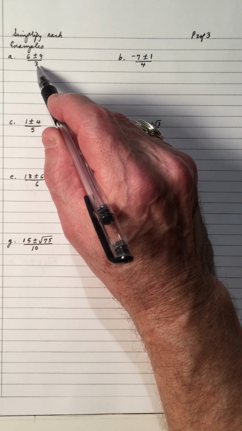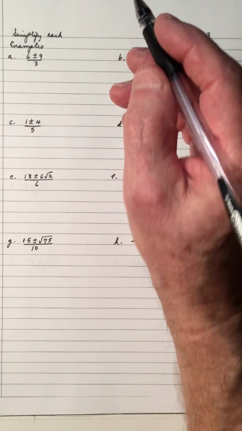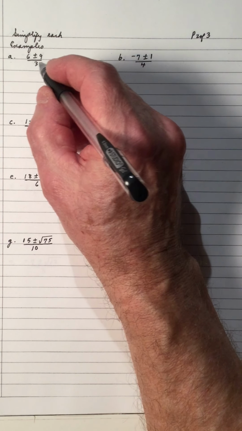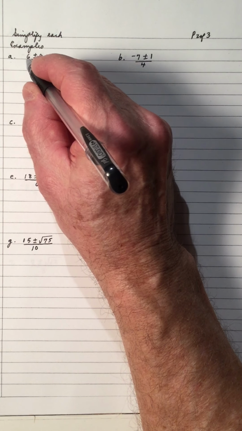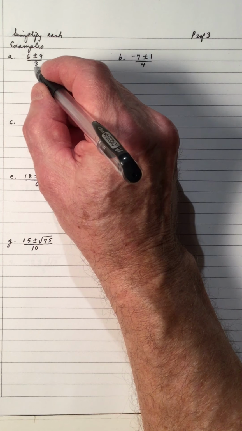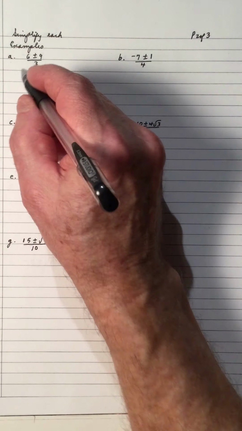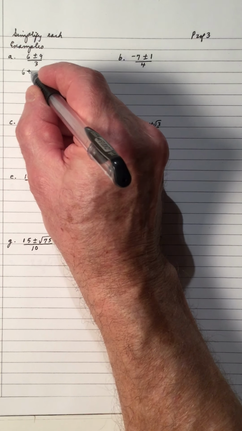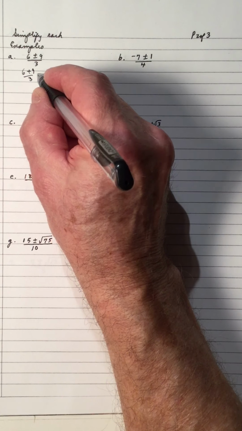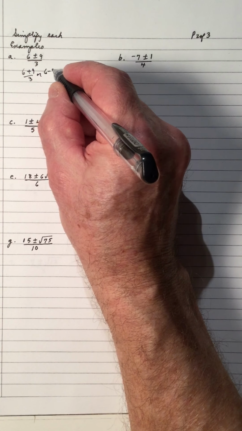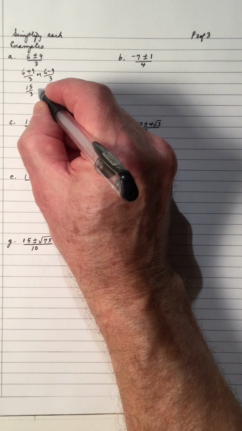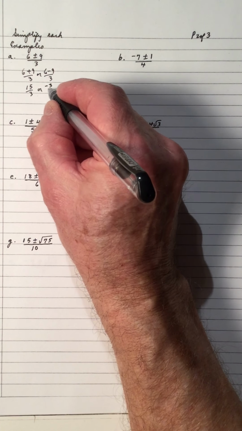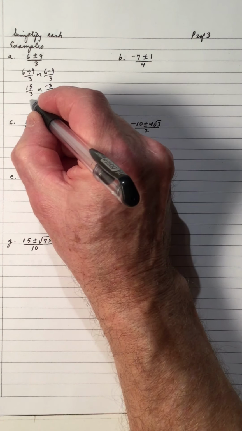6 plus or minus 9 divided by 3. So we got two choices. We can divide the 6 into the 3, or 3 into the 6 and 3 into the 9. So I'm going to do it two ways. We can go 6 plus 9 over 3, or 6 minus 9 over 3. That gives me 15 over 3, or negative 3 over 3, which is 5, or negative 3.